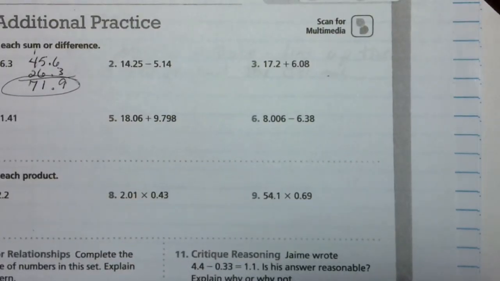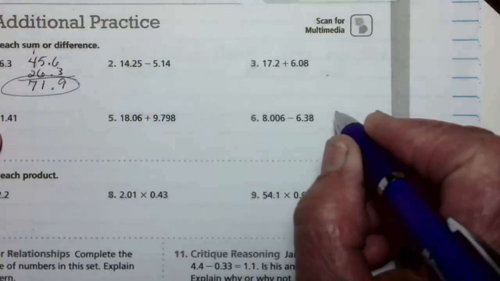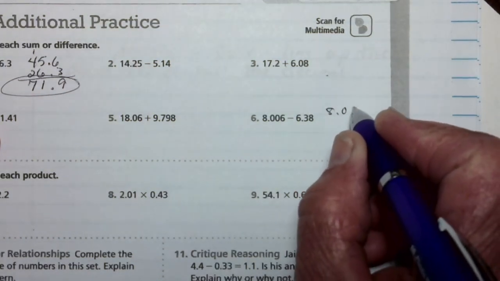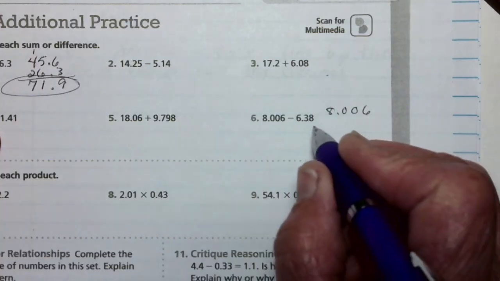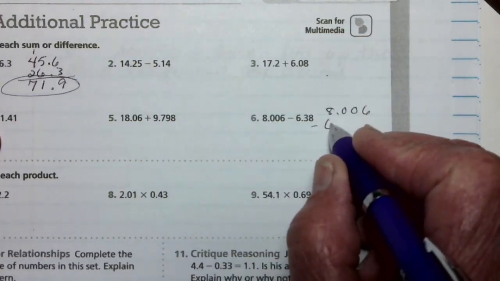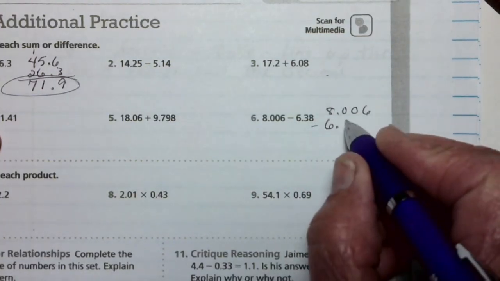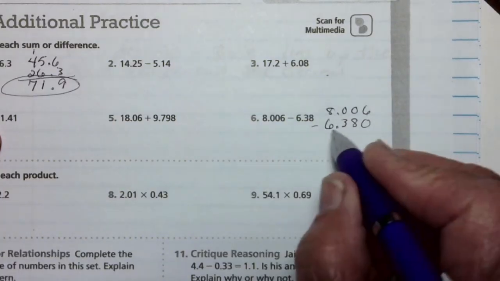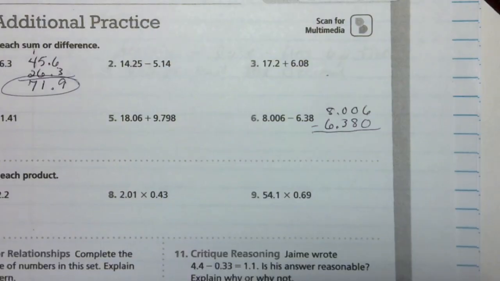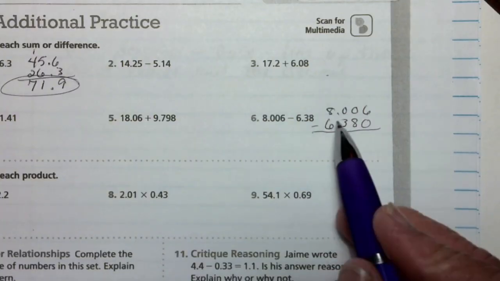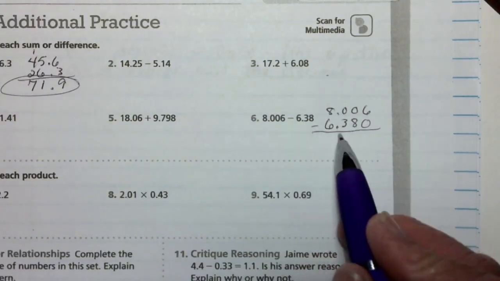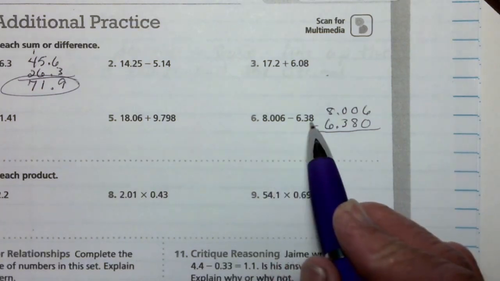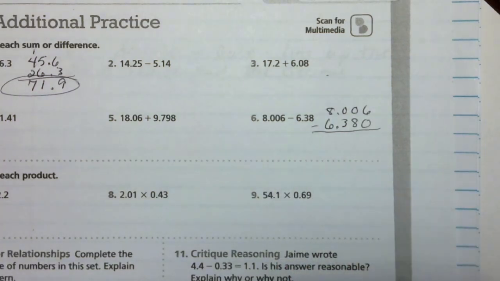And we're going to subtract. So we have 8.006. We're going to subtract from that 6. The 6 has got to go under the 8. The 3 goes under a 0. The 8 goes under a 0. And I can fill in a 0. One more time, I have to line up my place values. The 0's in the tenths and the 3's in the tenths, so they have to be underneath each other. 0 and 8 are in the hundredths, so they have to line up.